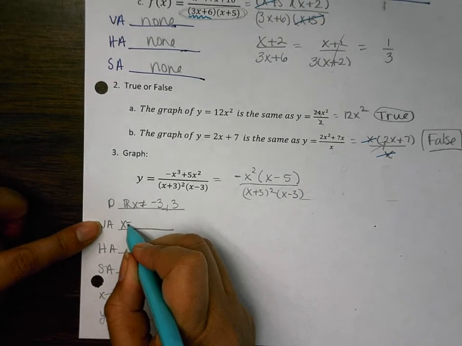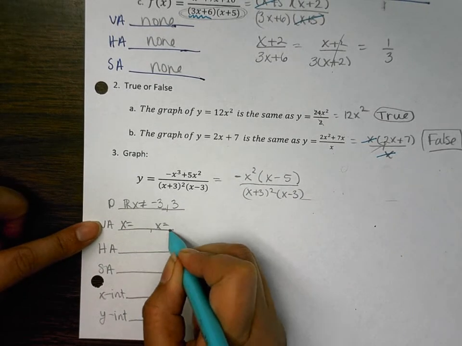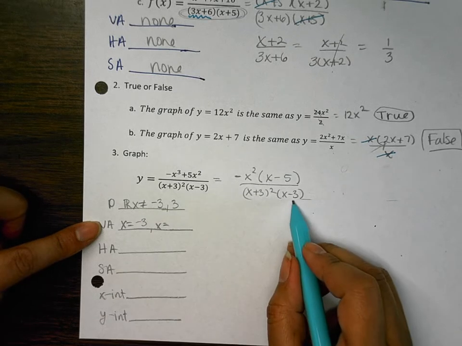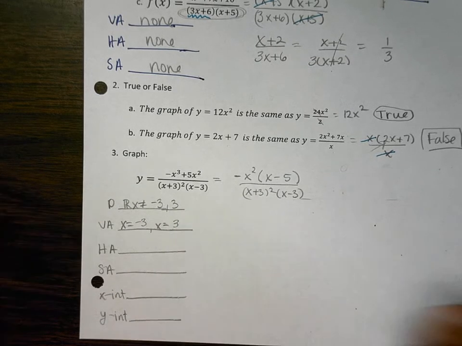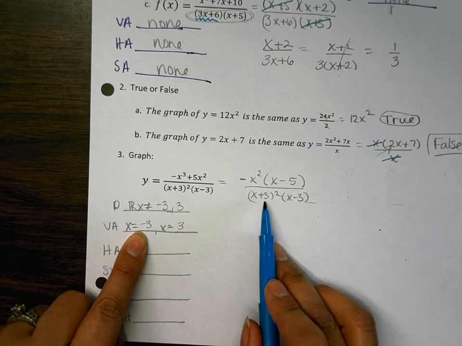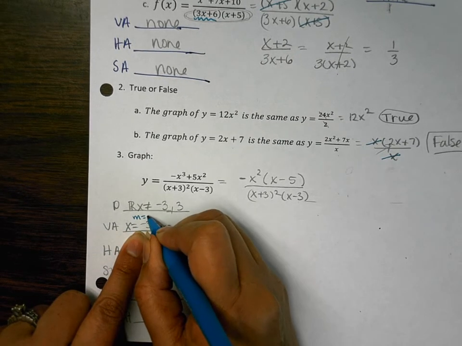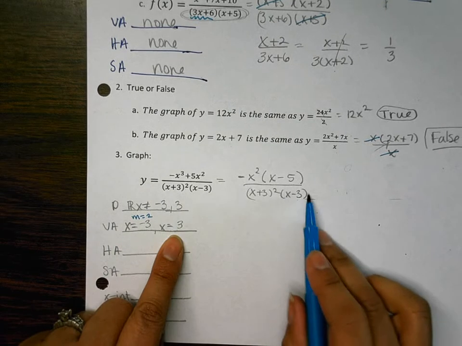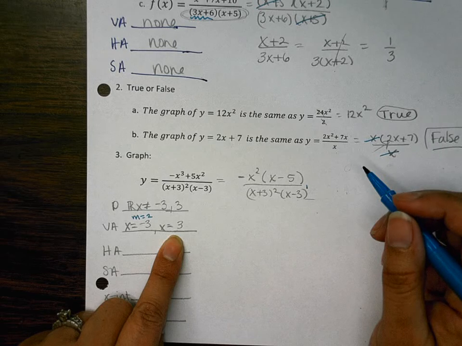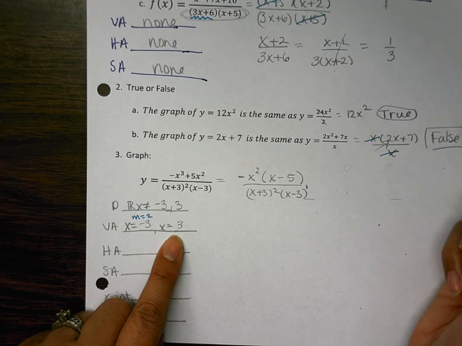Will anything reduce? Okay, vertical asymptotes, denominator, what two things will x equal? And you have to write them separately. X equals -3, and this one? 3. Now let's look at the multiplicity. What's the multiplicity from the -3? We got that here. Multiplicity is 2. What about from the x equals 3, which we got here? 1.